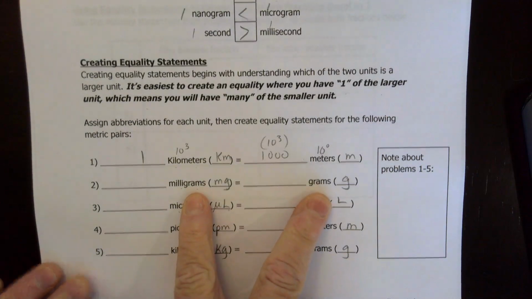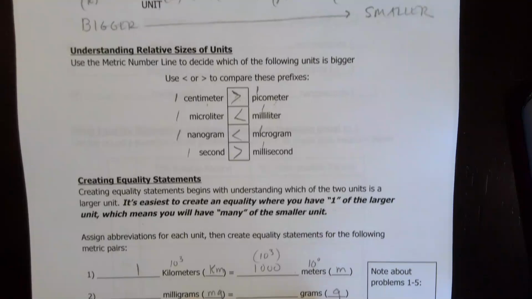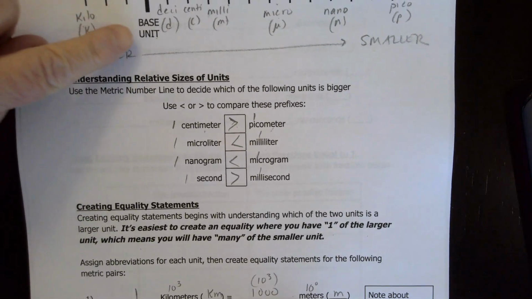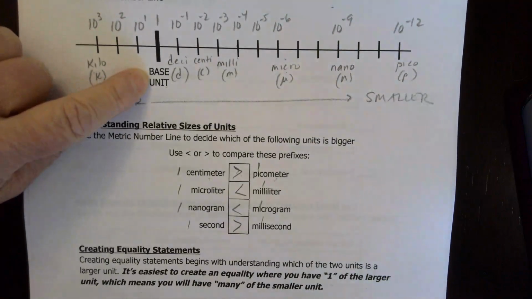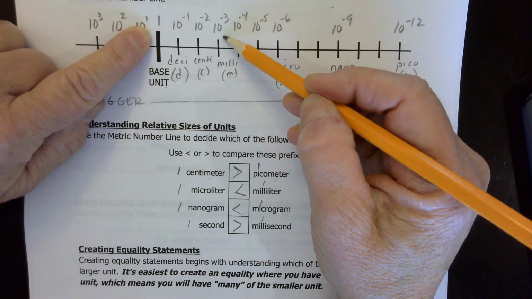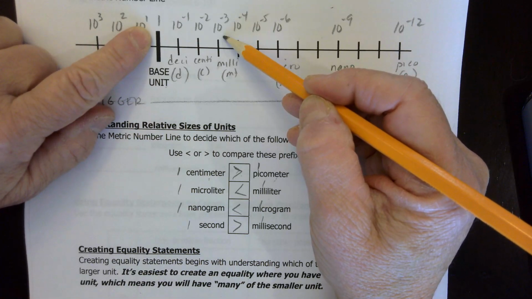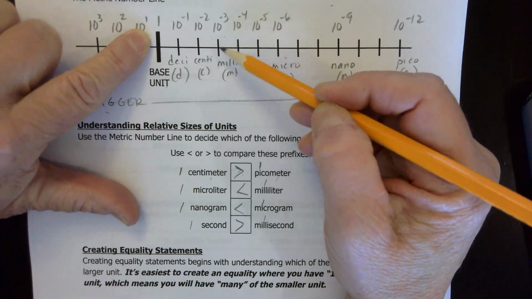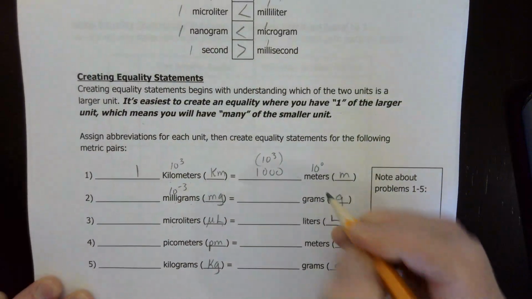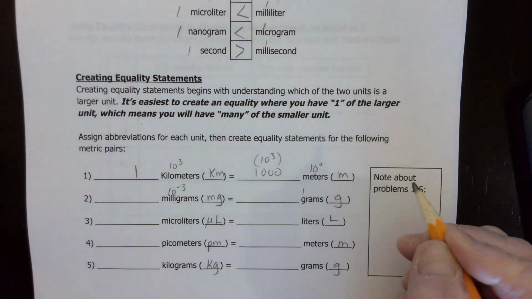Comparing 1 milligram to 1 gram, let's go up and take a look at our number line. 1 gram is our base unit, and milligram is 10 to the minus third. So we're talking about the base unit having a value of 1 and milligrams 10 to the minus third. So I'm going to put that right here, 10 to the minus third. Grams is just 1, right?